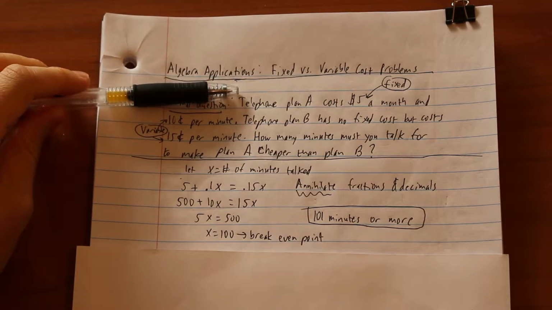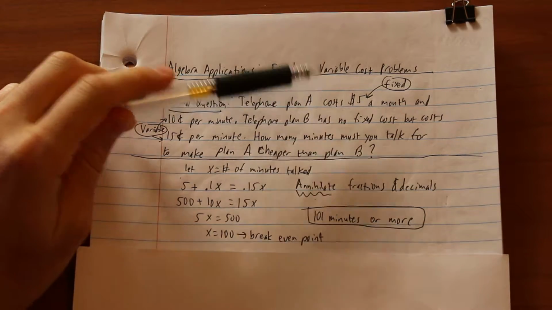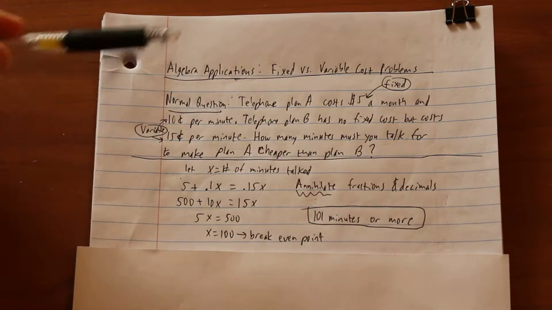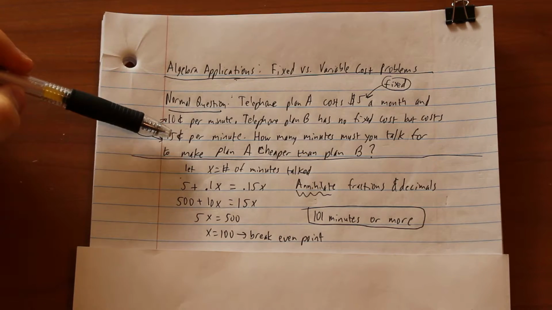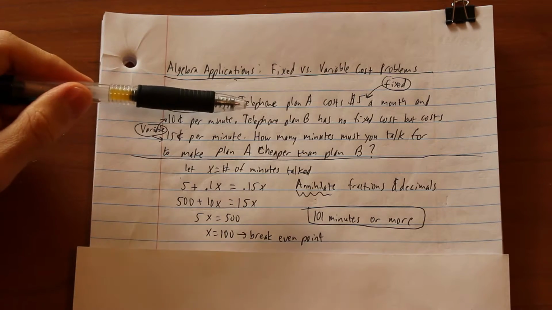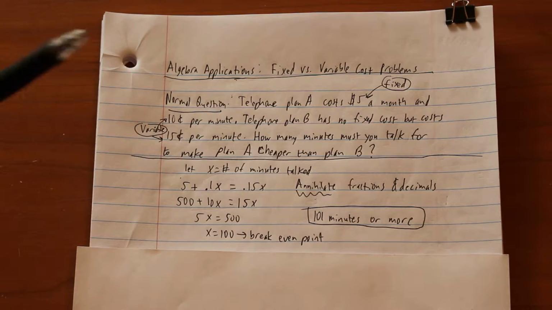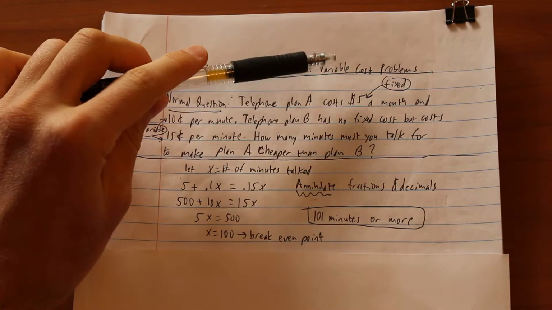There's a telephone plan, let's call it A. So telephone plan A costs $5 a month and 10 cents per minute. Telephone plan B has no fixed cost, but costs 15 cents per minute. How many minutes must you talk for to make plan A cheaper than plan B? Alright, so what is fixed and what is variable cost?